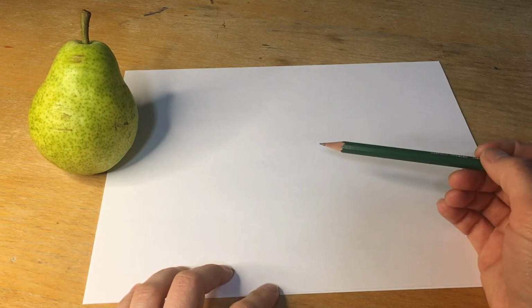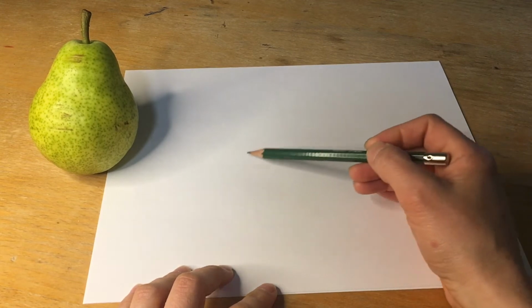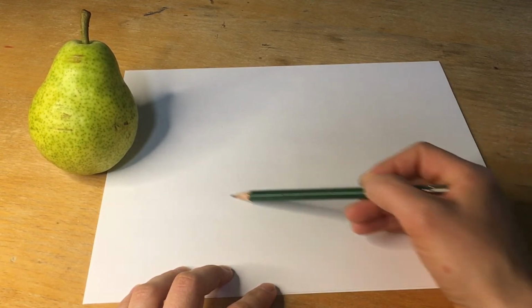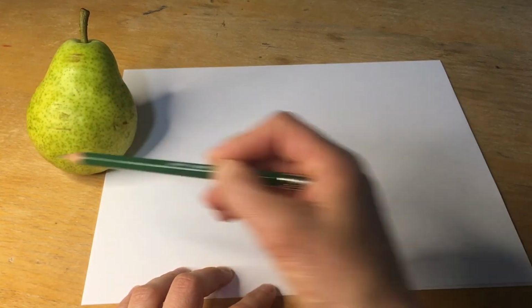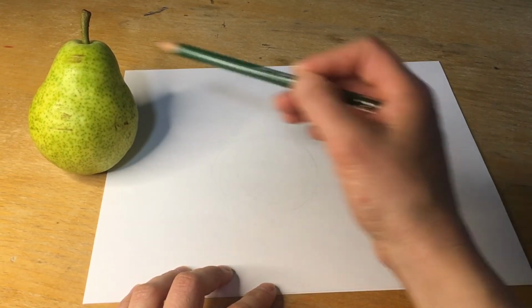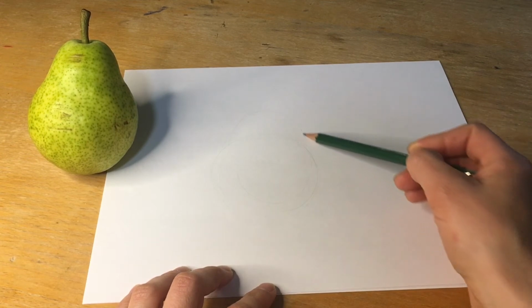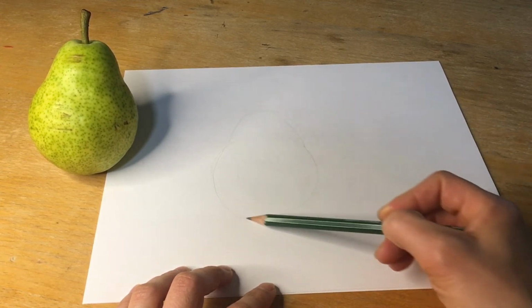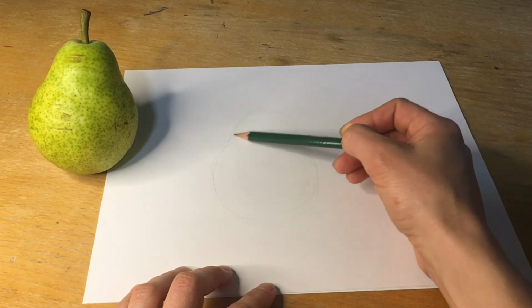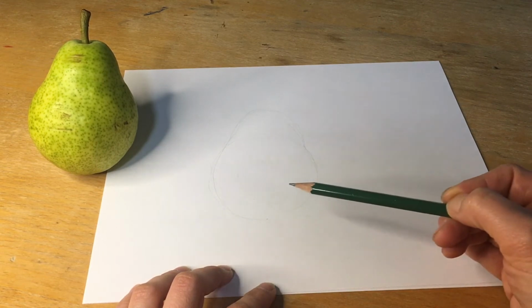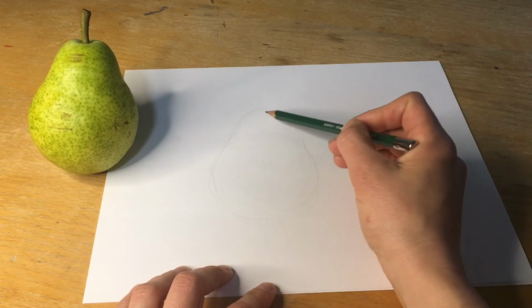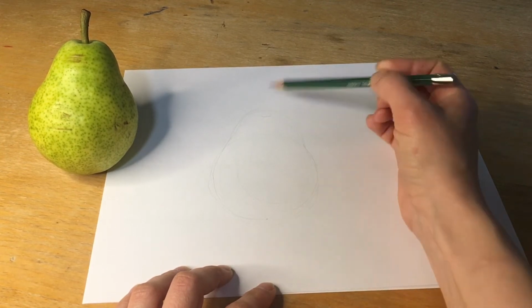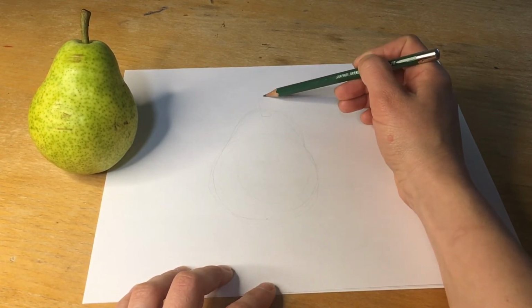You want to be able to ignore or erase these pencil lines later, so please make just very, very light marks. So for my pear, I've got a basic circle area and kind of a little mountain on top. Again, these are very, very light outlines. You should barely be able to see them. You can also add a couple other details like there. I know I'm going to make note of where the stem is.